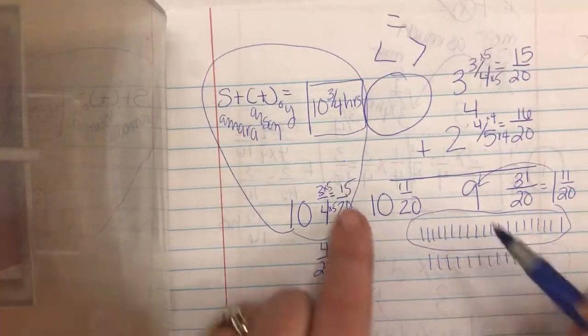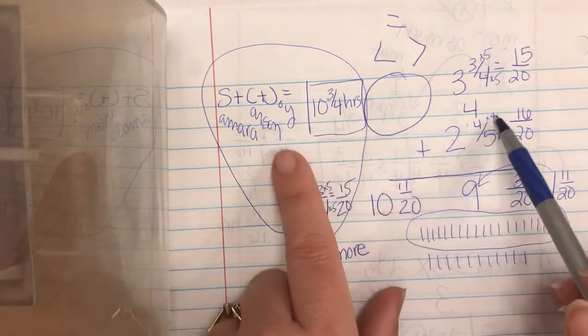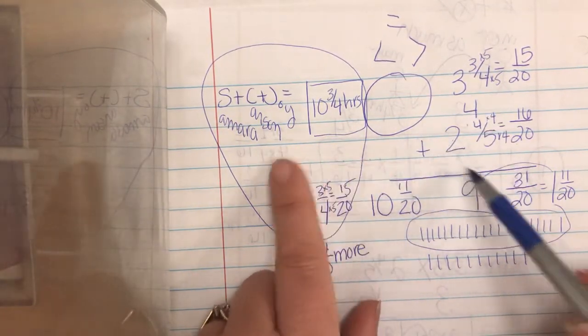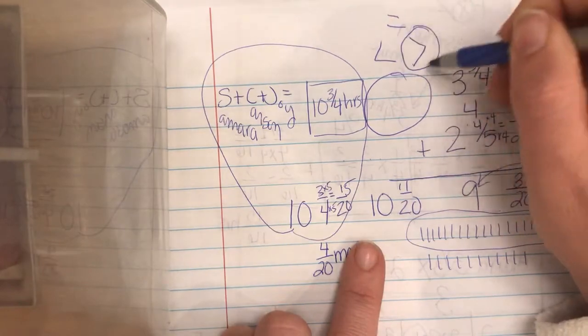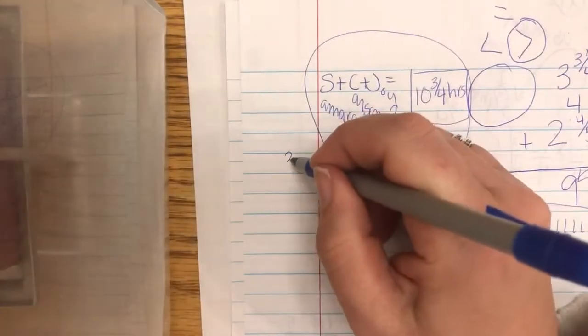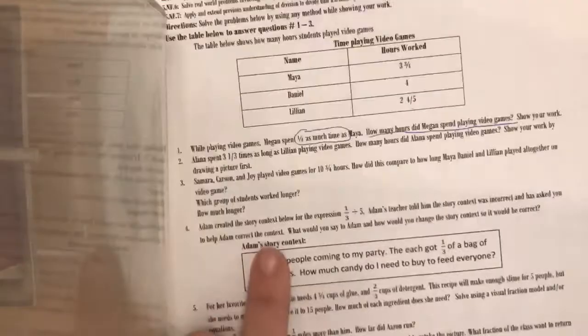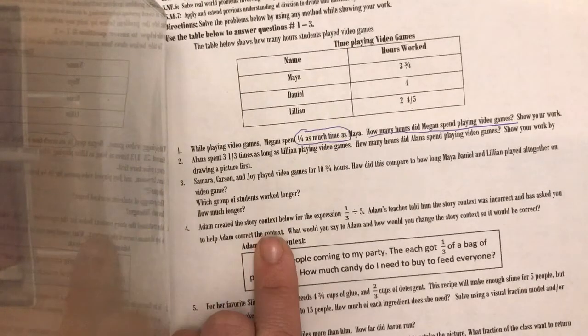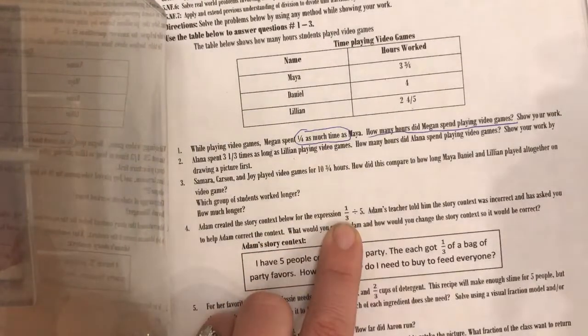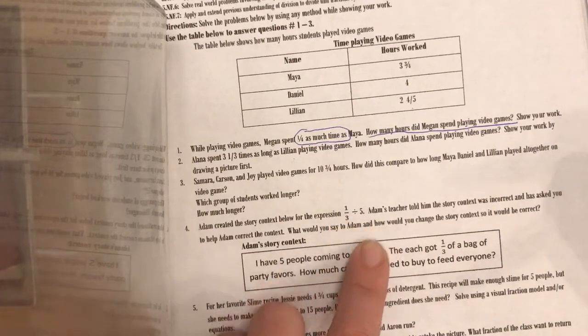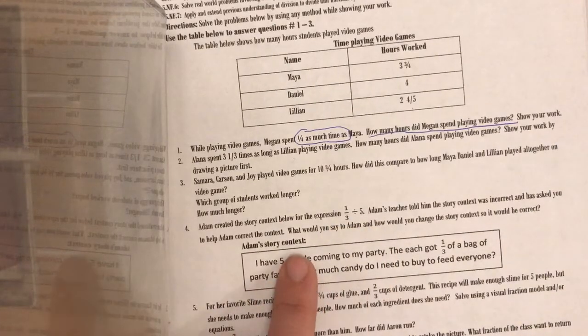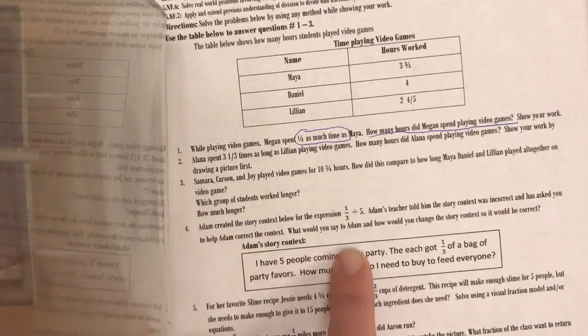Okay, so I am still drawing pictures. I'm still drawing things out to see what things are together. By the way, this one was more. All right, number 4. Adam created a story context, which is a problem, for 1/3 divided by 5. Adam's teacher told him it was incorrect. We have to help him. How would you say to change it?